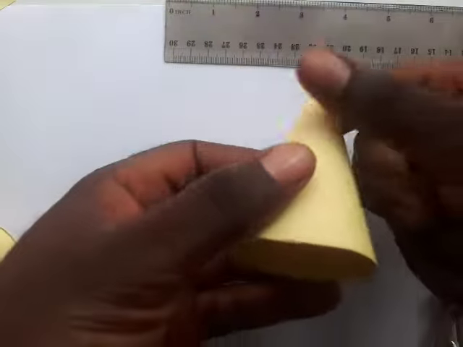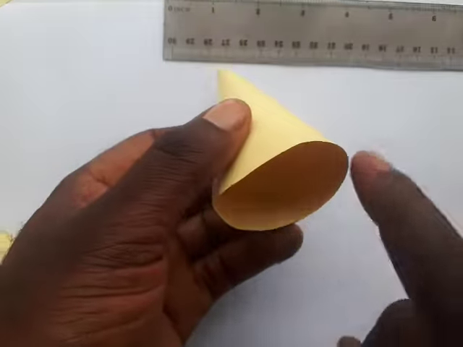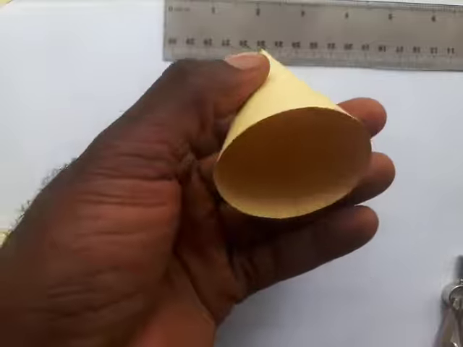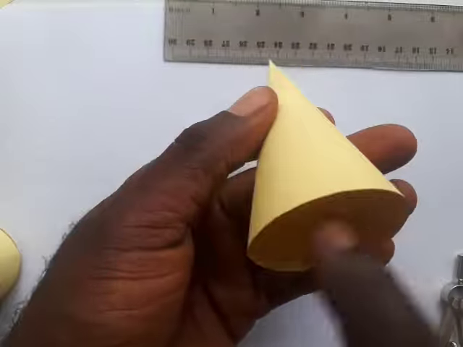The same thing applies to a cone. If it's a closed cone, it means the circular base is closed. You understand? If it is open, then it looks exactly like this one. It's an open cone. So take note of that.